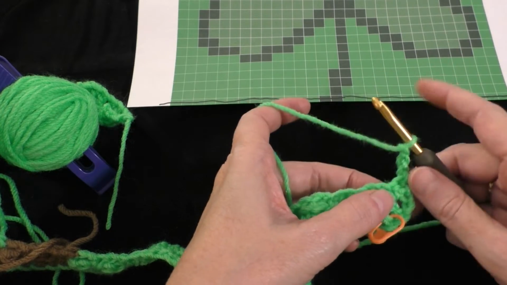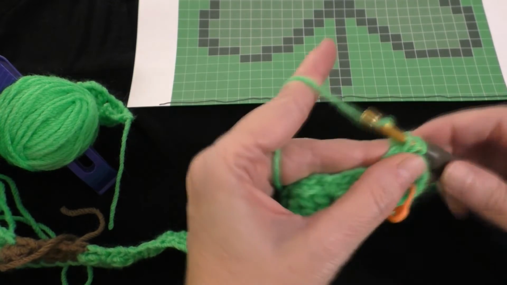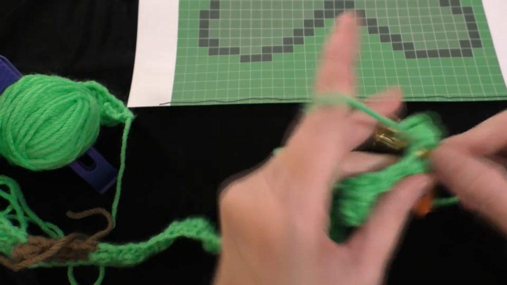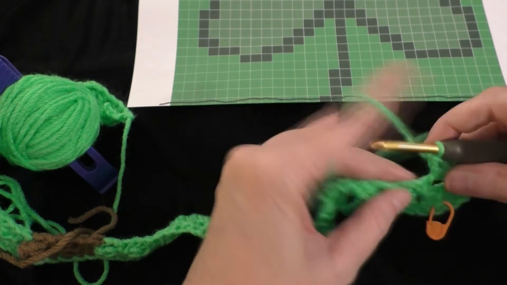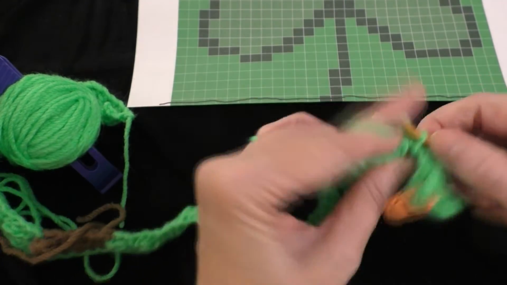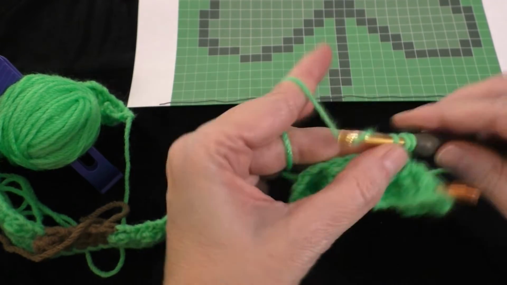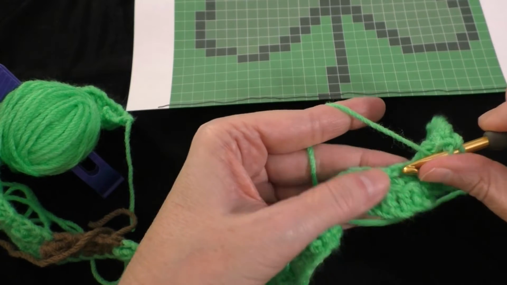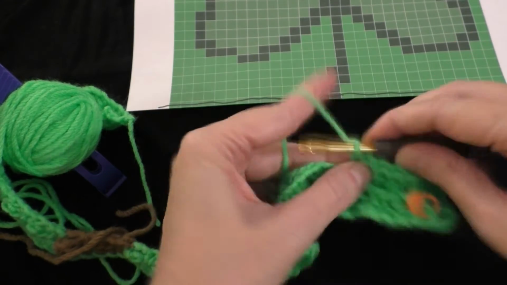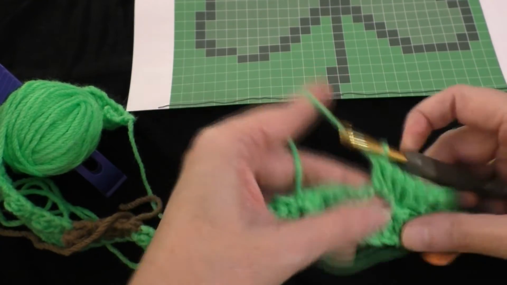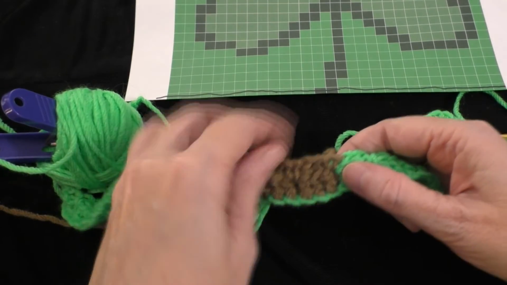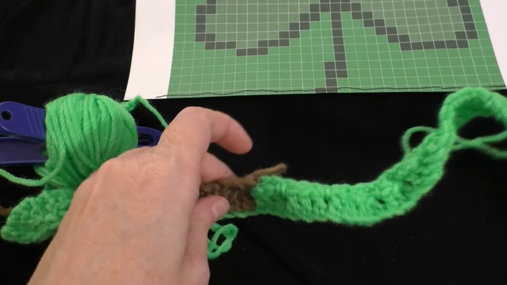So remember, each square is 3 double crochets, so we're going to double crochet 3 times into the chain 2 loop from the previous row, just like that. See that? And then, no chaining in between, we're just going to do 3 double crochets into each of those chain 2 loops, just like that. And then go into the next chain 2 loop, 3 double crochets, 1, 2, 3. See that? So we're going to do that all the way across until we get to where our brown color started, the stem color, okay? So I'll meet you there.